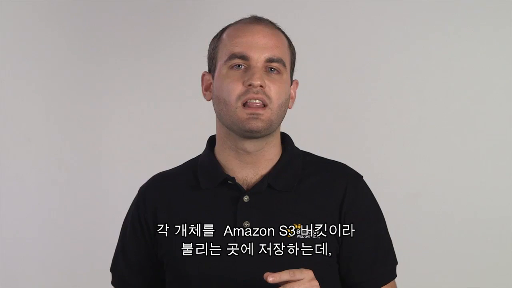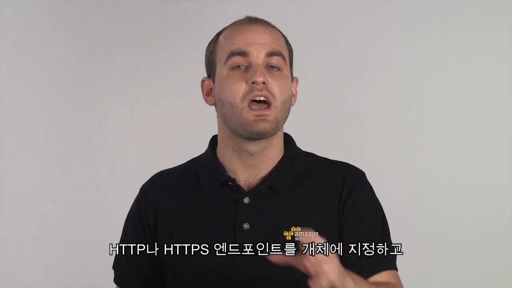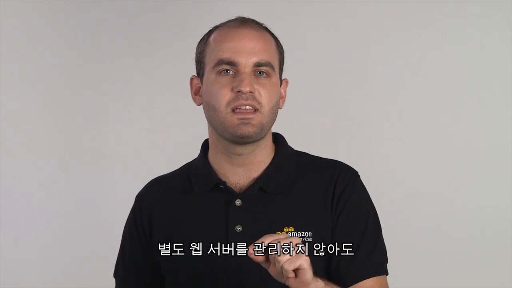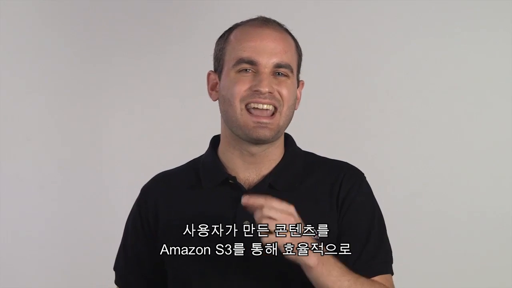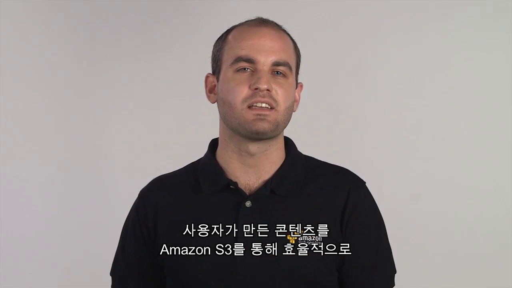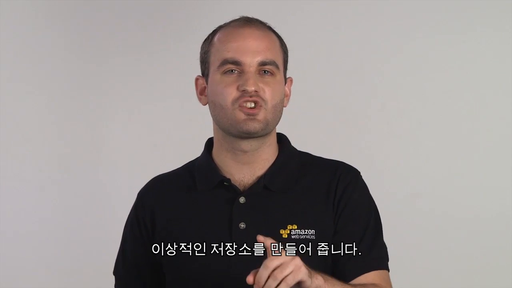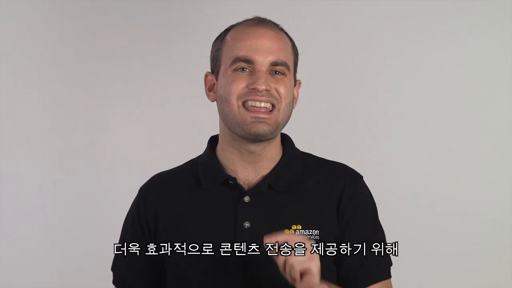It furthermore allows you to store objects in a so-called Amazon S3 bucket publicly, which provides an HTTP or HTTPS endpoint to this object, effectively making Amazon S3 an ideal place to store and serve up user-generated content without managing any servers. And to render content delivery even more effective, we will leverage Amazon CloudFront.